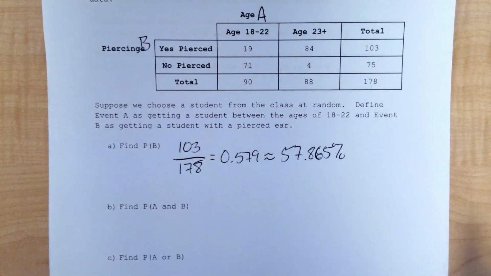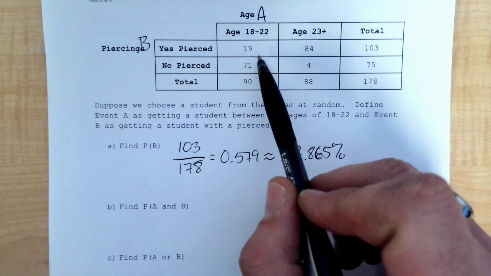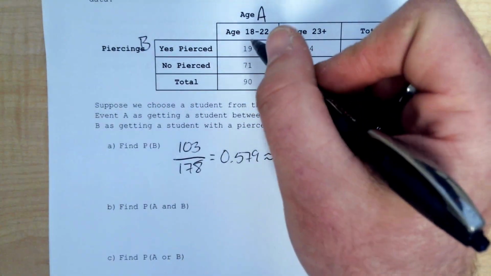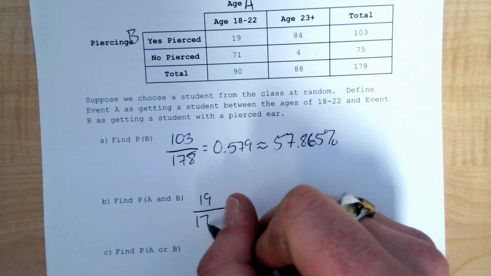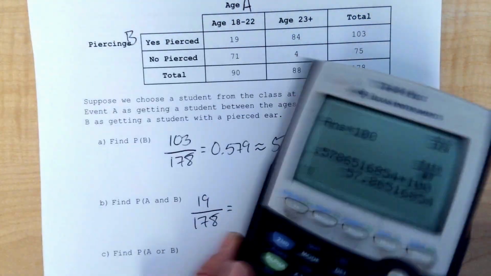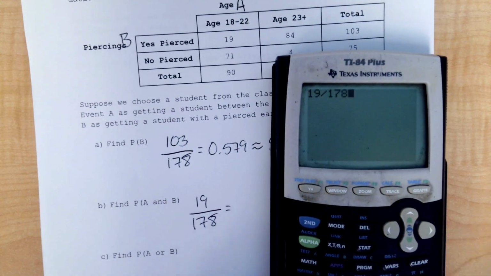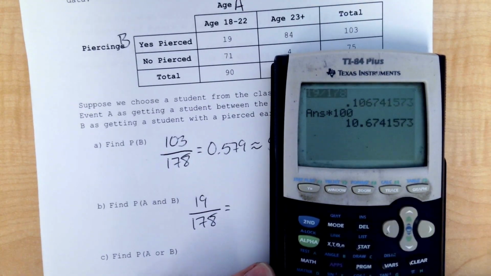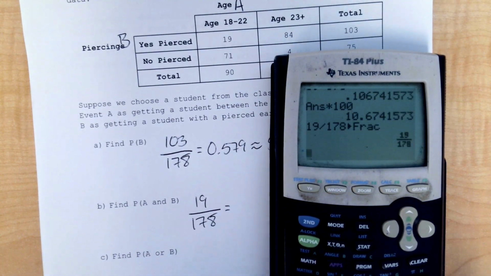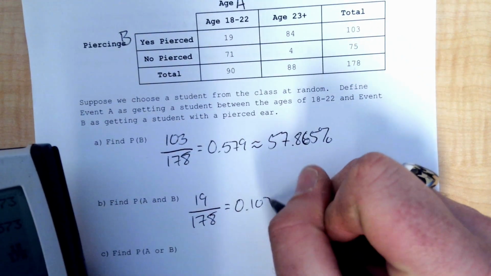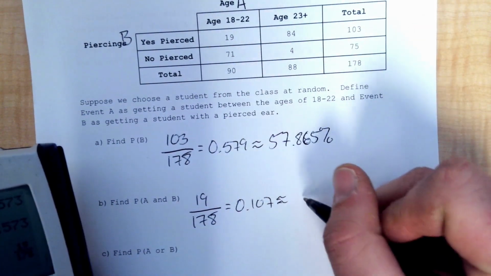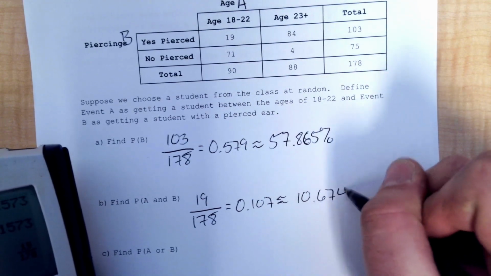Find the probability that you get somebody in both category A and B, both. So that'd be aged 18 to 22 and with a pierced ear. There are 19 of them out of all 178 students. Which does not reduce, but it gets us 0.107 or about 10.674%.